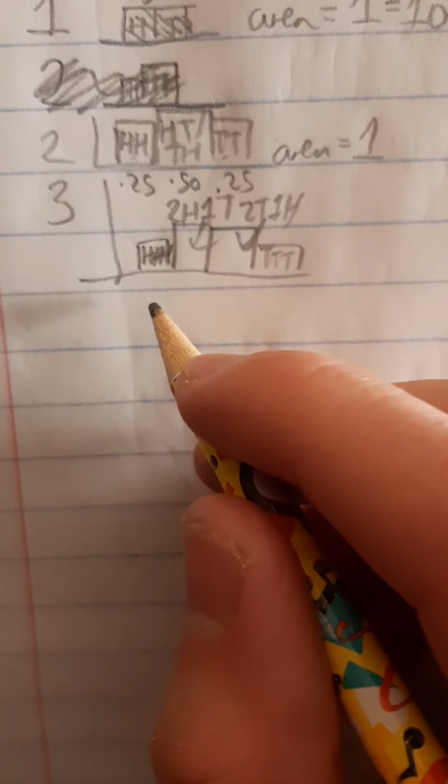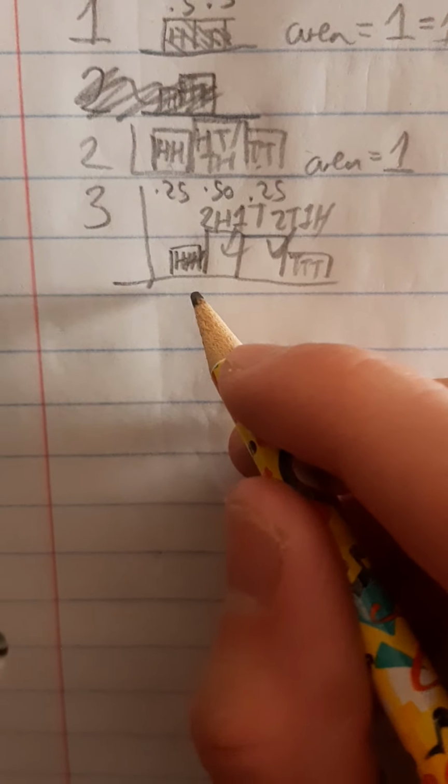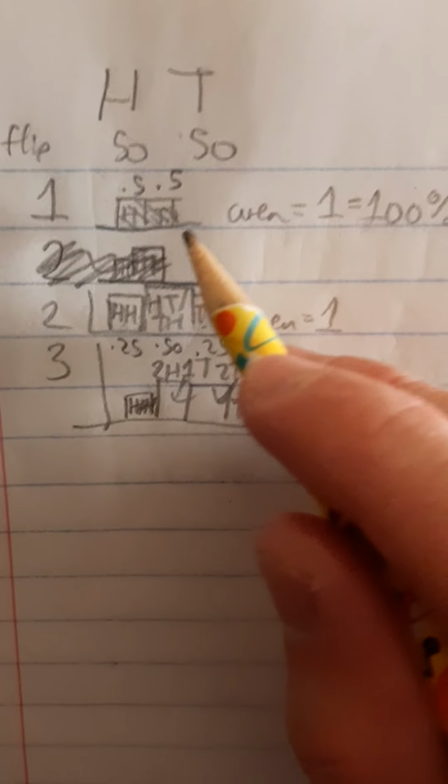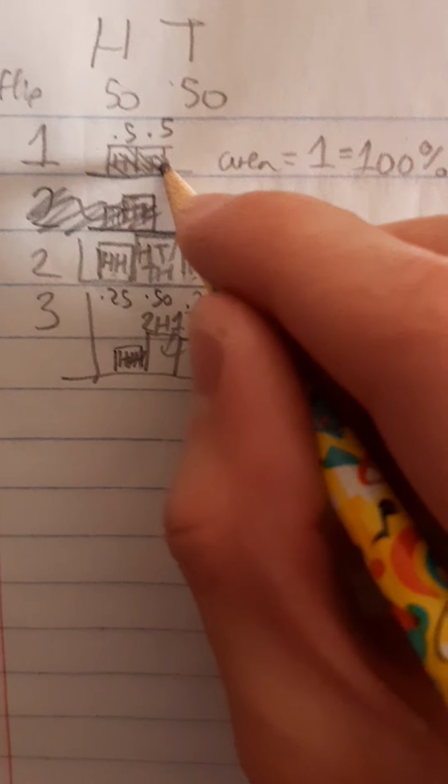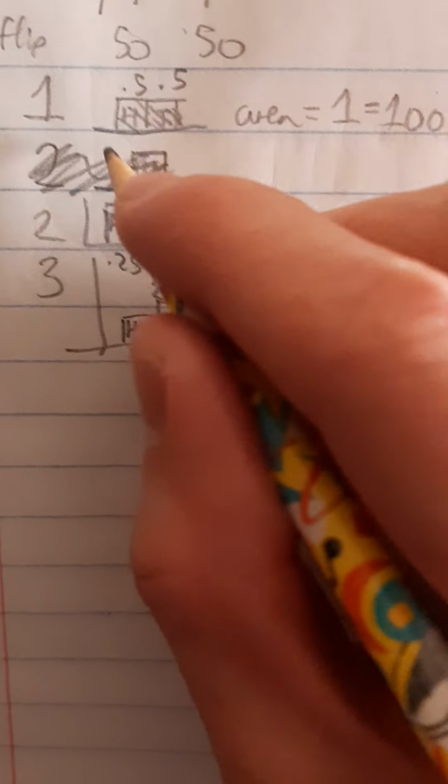So with 3 flips, there will be 3 heads, 2 heads and 1 tail, or 2 tails and 1 head, and then 3 tails. To make it easier, think of total possible outcomes. With 1 flip we have 2 possible outcomes, so this will be 1/2 and this will be 1/2.